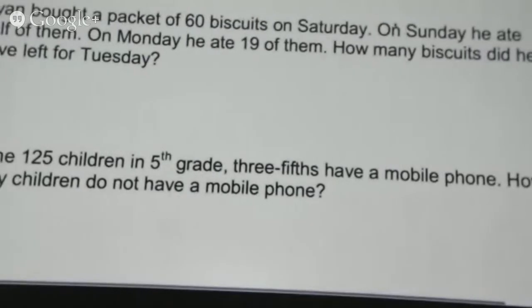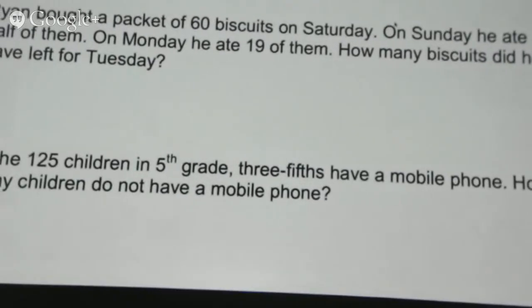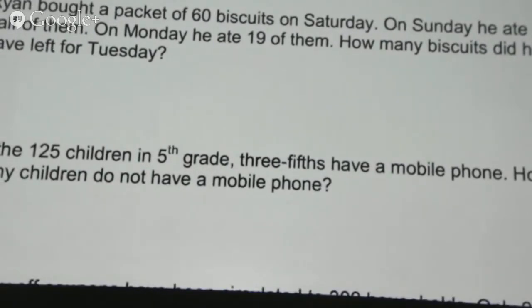Read the question. Rayon bought a packet of 60 biscuits on Saturday. On Sunday, he ate half of them. On Monday, he ate 19 of them. How many biscuits did he have left for Tuesday? Yes? Which one? Yeah. Correct. Good job.